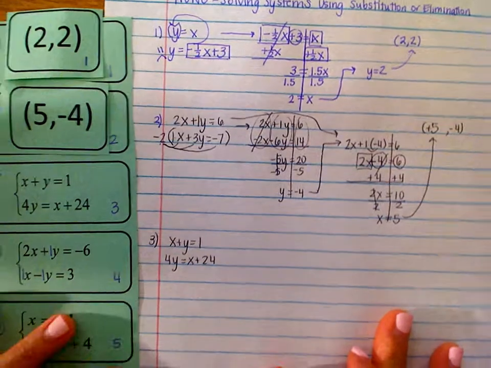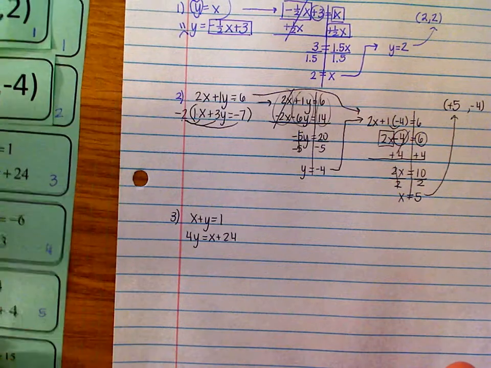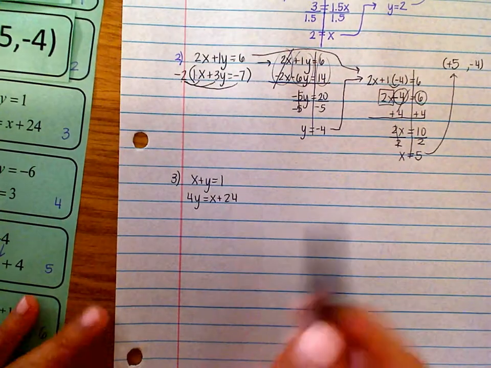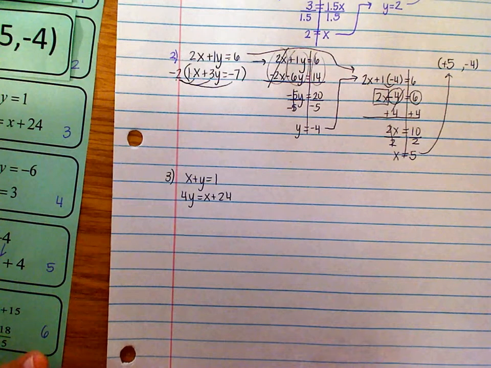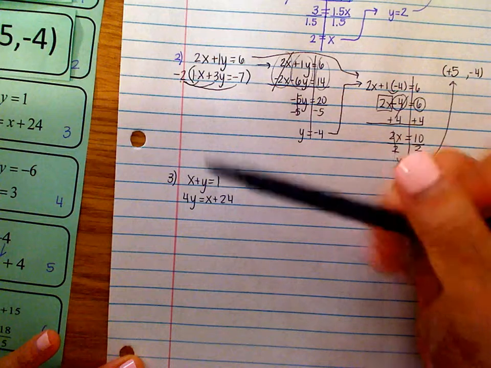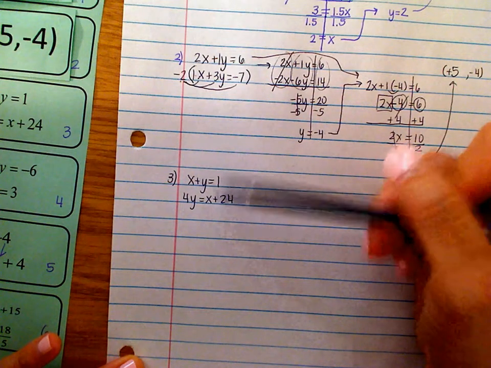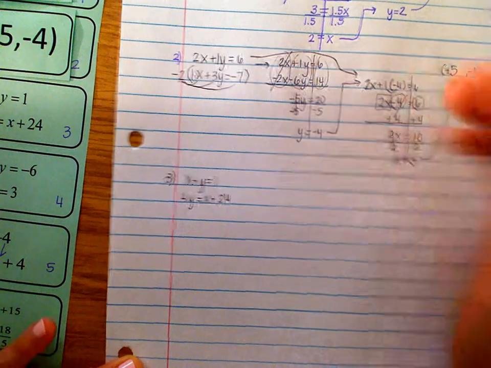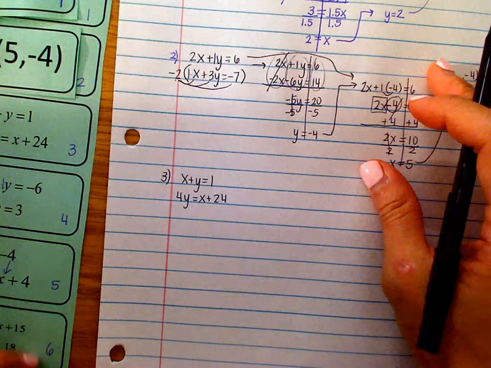Number 3 has x plus y equals 1, and then 4y equals x plus 24. Now this one, you can use either method, okay? But none of these equations are already in a format where I could do substitution or elimination. For example, elimination is not going to be a good idea because they're not already lined up.